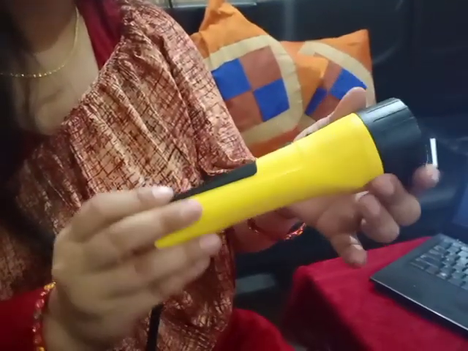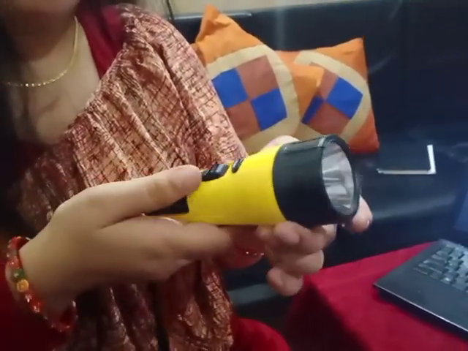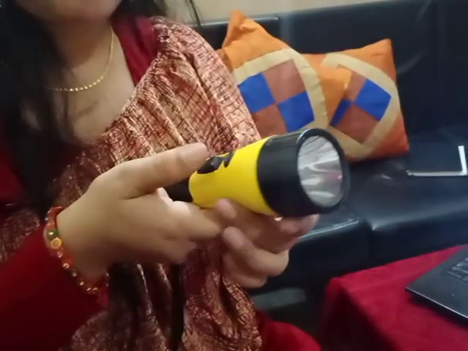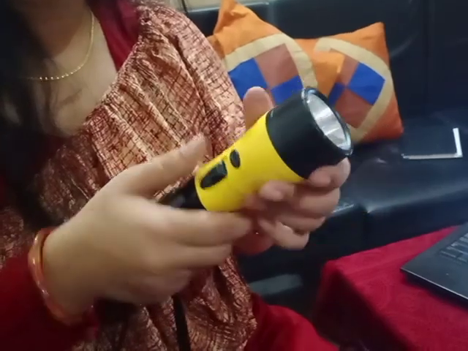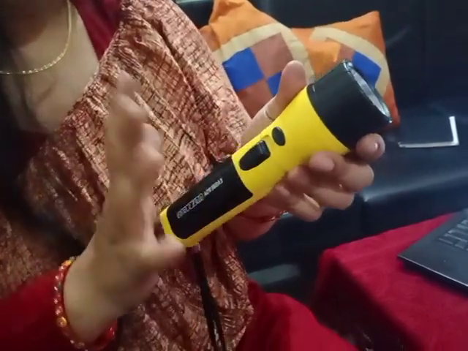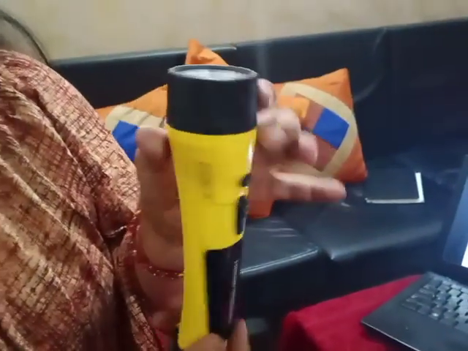I have fitted all the components of the torch. Now if I put the switch on, it will glow. If I put the switch off, then it will not glow because the connection is lost. So this is a torch. This is how it works.